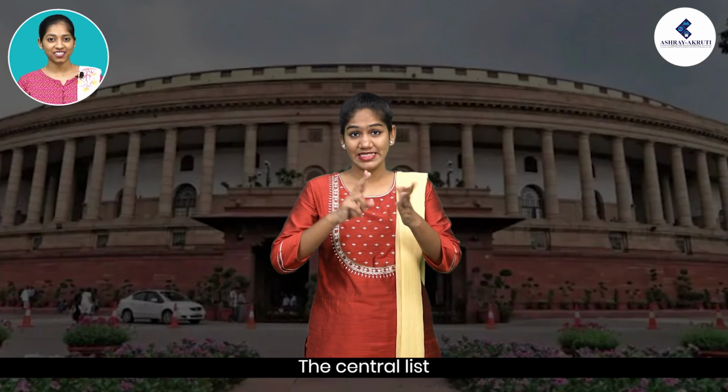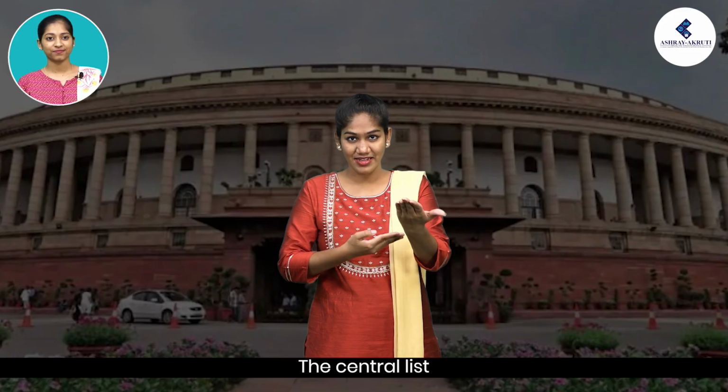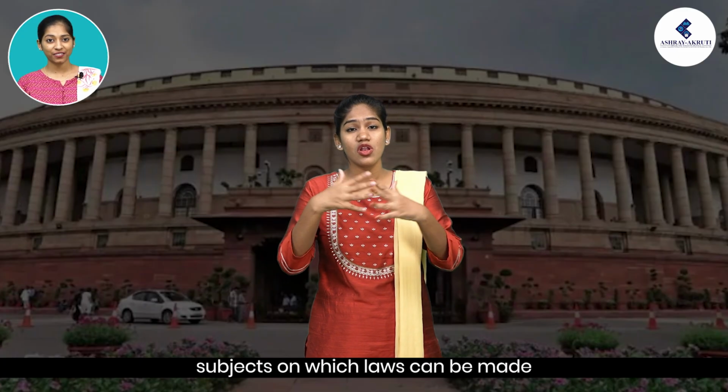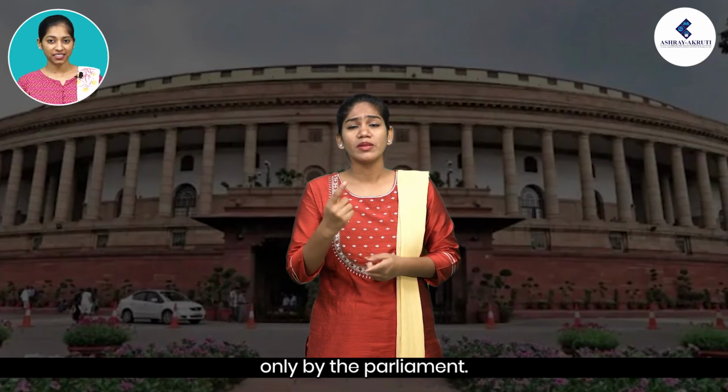The central list. Subjects on which laws can be made only by the Parliament.